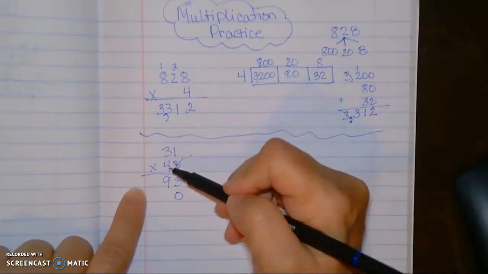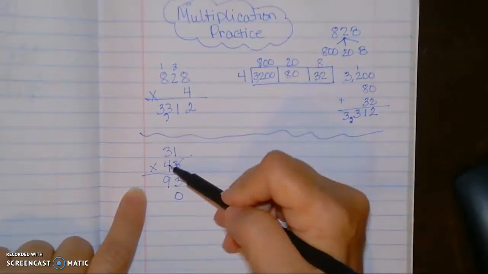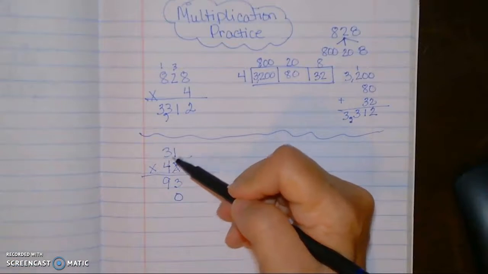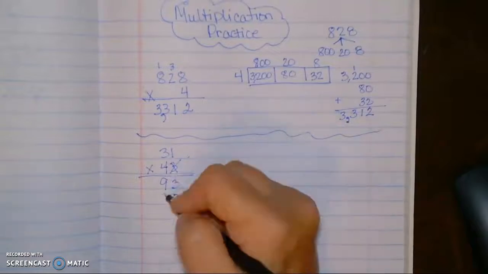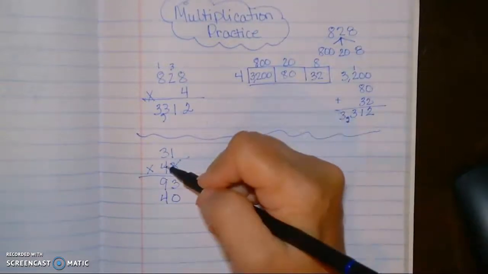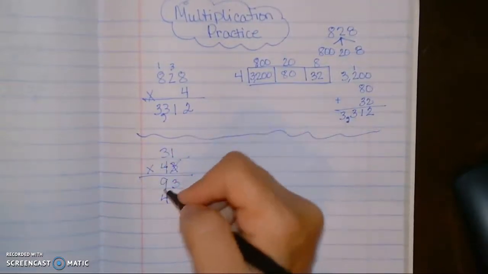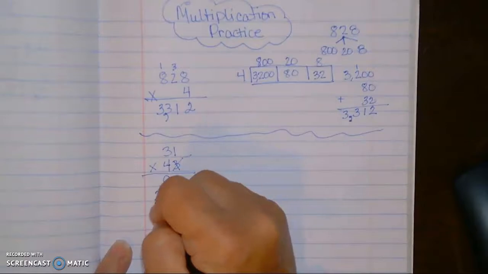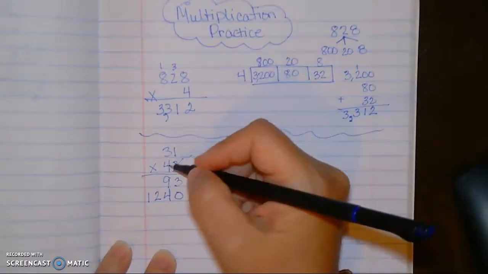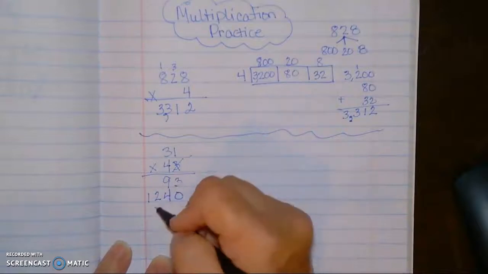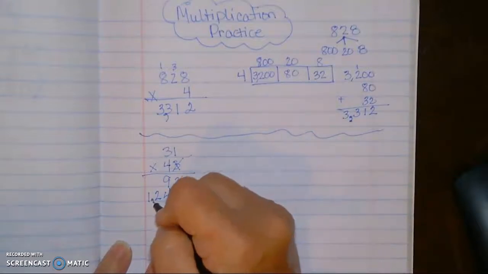So now we're going to multiply the 4, but when we're multiplying, we always go to the ones place first. So we're going to multiply the 4 times 1, which is 4, and then we're going to multiply 4 times 3, which is 12. And again, since I don't have another column over here in the hundreds place to carry to, I can just bring down the 12 into my answer.